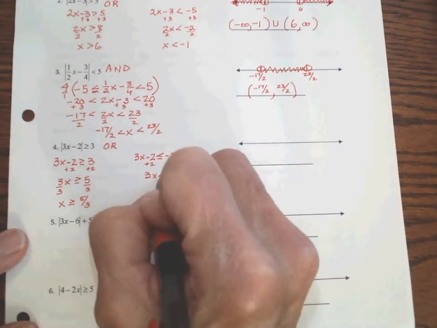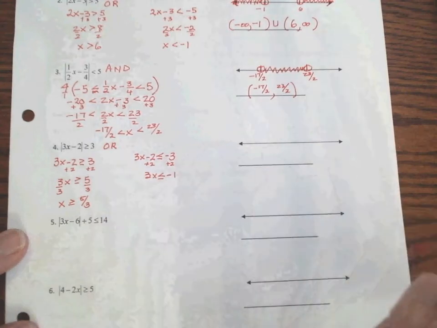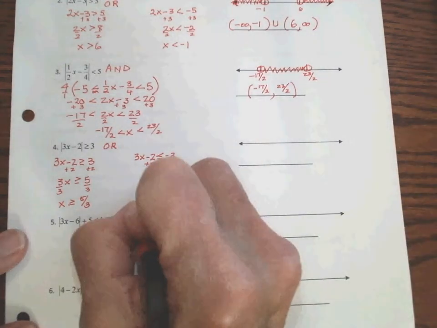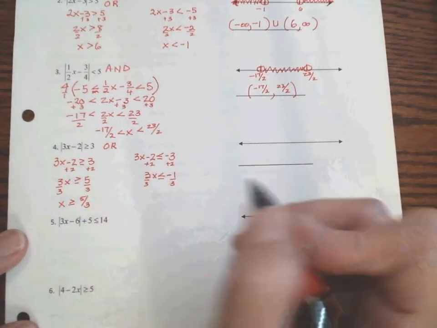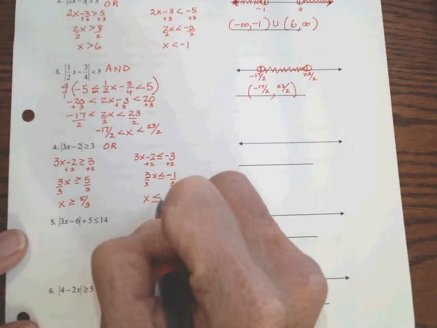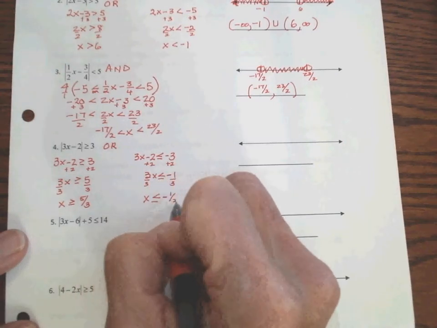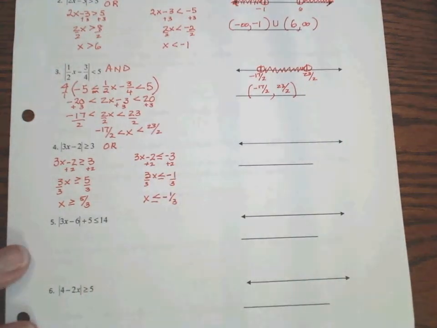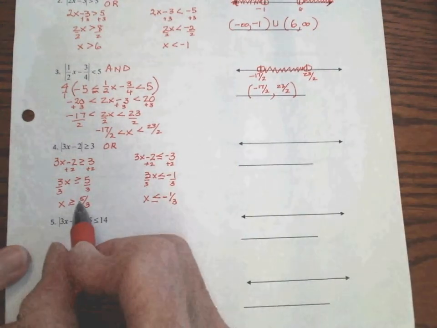Over here I'm going to add 2, and I get 3x less than or equal to negative 1, divided by 3. X is less than or equal to negative 1/3.